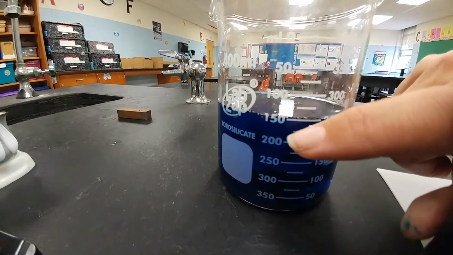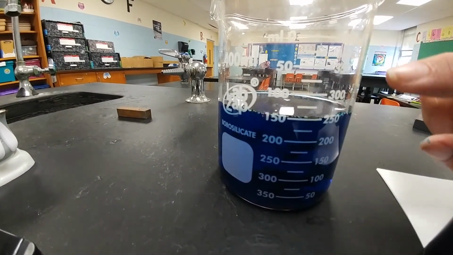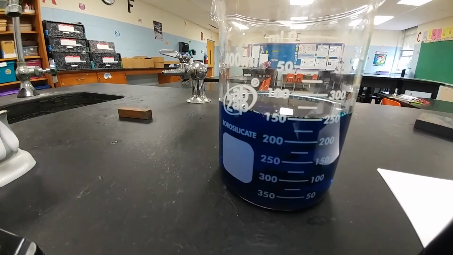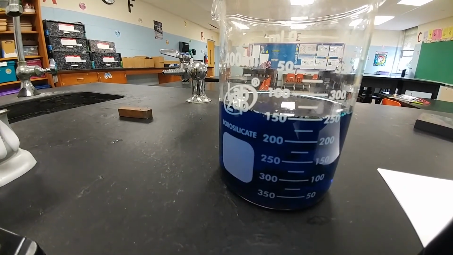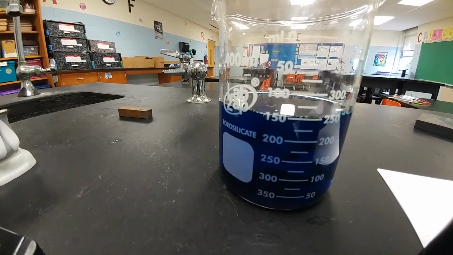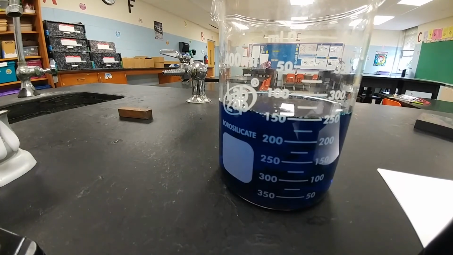We do not use that number because that's how much water we get rid of the container. Not happening. We're looking at how much it went up. Went up to 250, which means the volume of that rock is 50 centimeters cubed. Super easy.